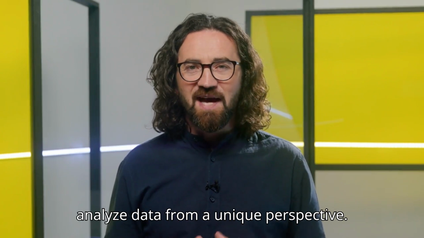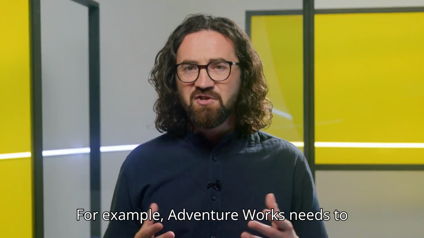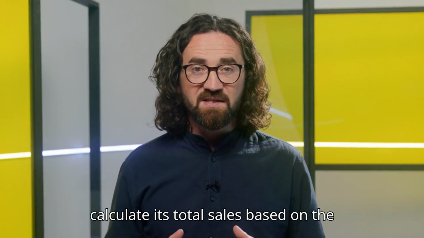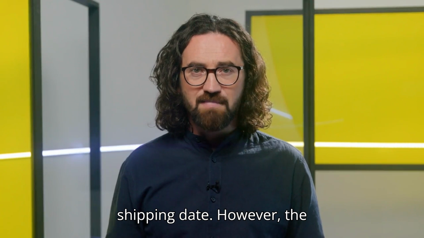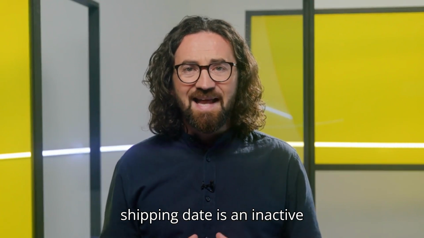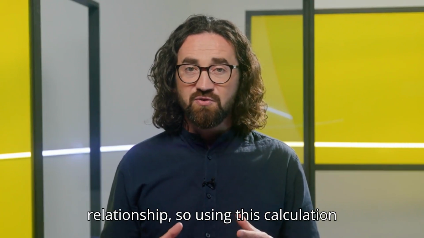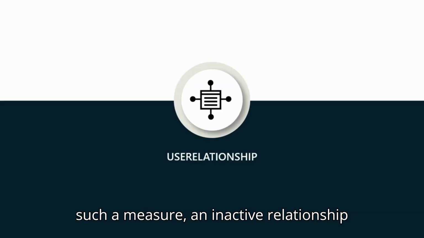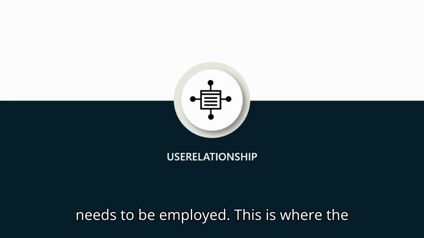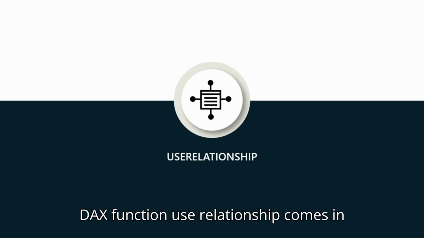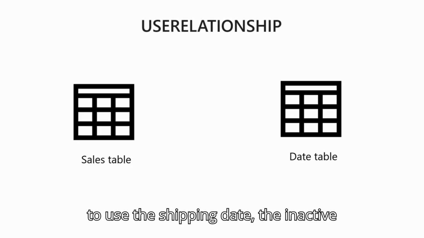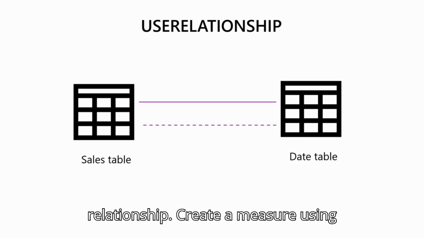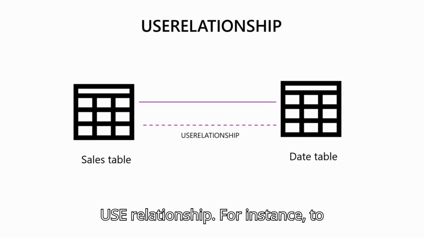Occasionally, you'll need to analyze data from a unique perspective. For example, AdventureWorks needs to calculate its total sales based on the shipping date. However, the shipping date is an inactive relationship, so using this calculation requires a measure. To create such a measure, an inactive relationship needs to be employed. This is where the DAX function useRelationship comes in. To use the shipping date, the inactive relationship, create a measure using useRelationship.